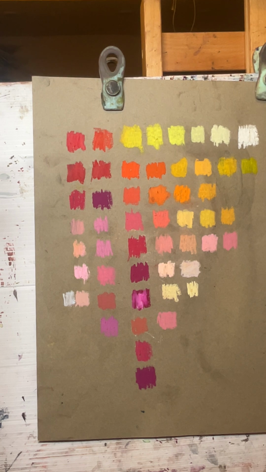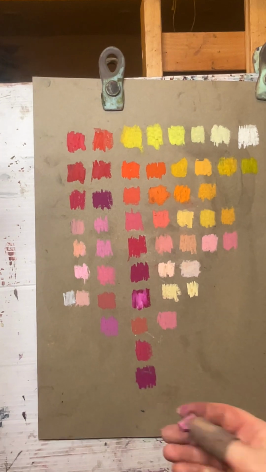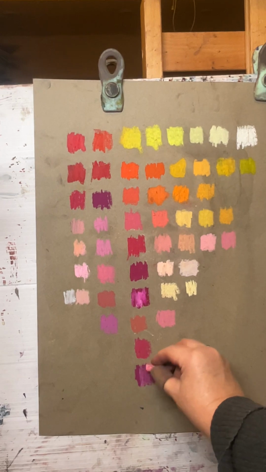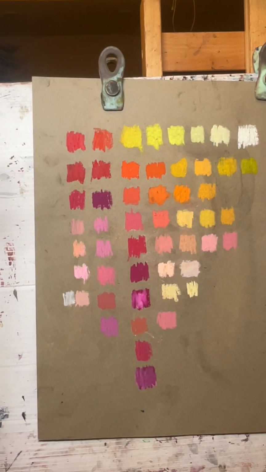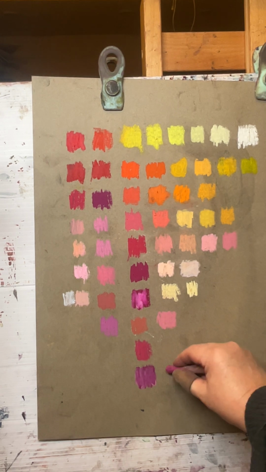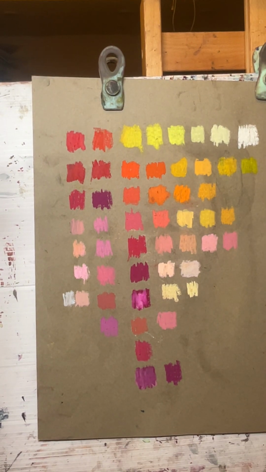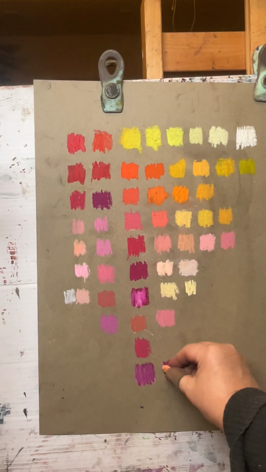So if you want to make your color cooler, then you just add maybe a lighter and cooler color, like I'm doing here. But if you want to make your color warmer, then you add, let's see, warmer.